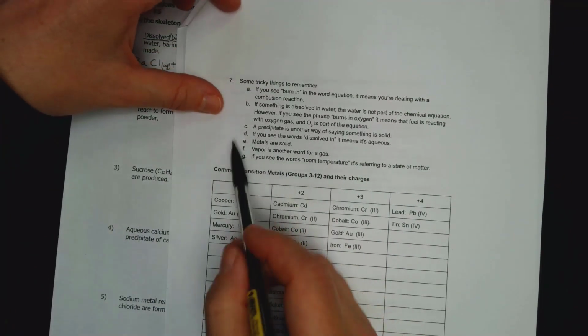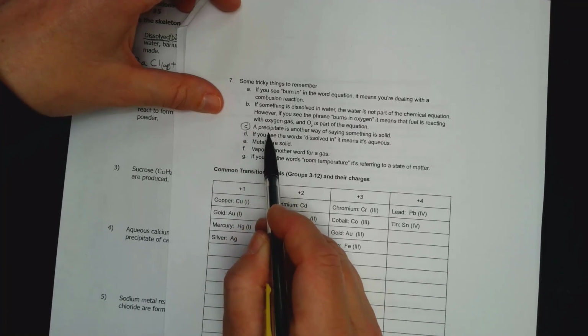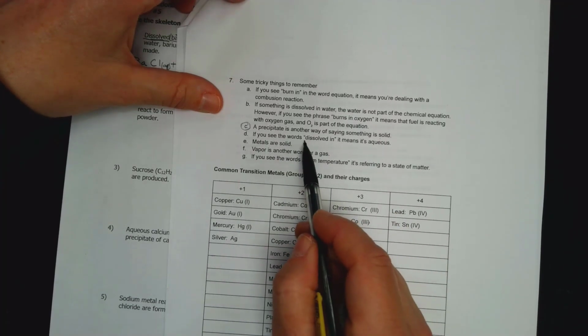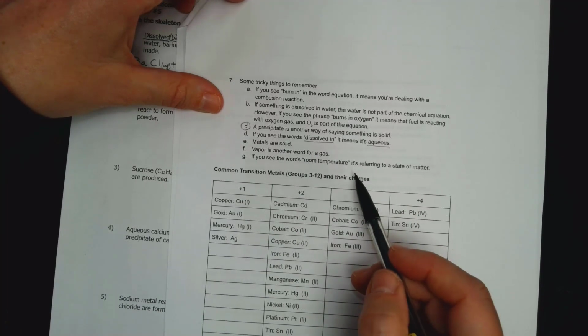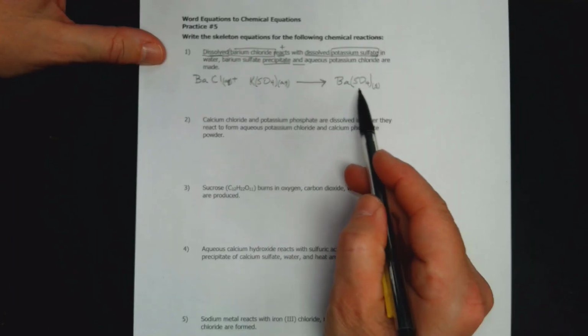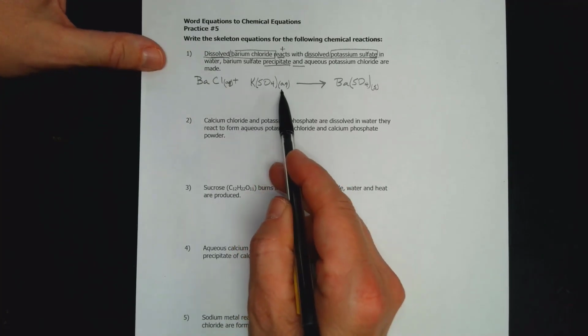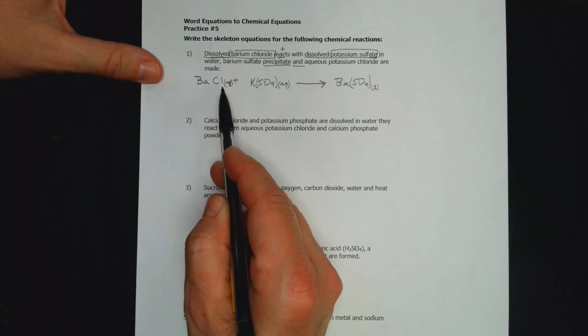Now, if you're not sure where I came up with that information, you're going to need to go to the document that you got last week, and go to number 7, because this part of the document reminds you of some tricky things. One of the things it reminds you is that precipitate is another way of saying that something is solid. And if we see the words dissolved in, it means something is aqueous. So that's how I remembered to put those correct symbols. Like this barium sulfate, which is a precipitate, this potassium sulfate was dissolved, and this barium chloride was also dissolved.